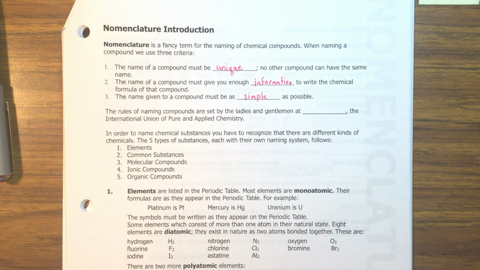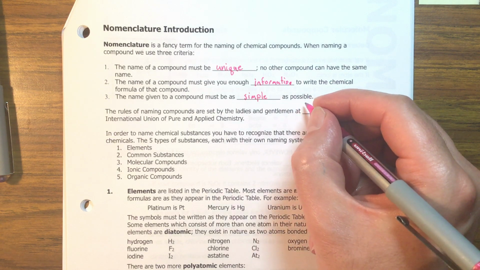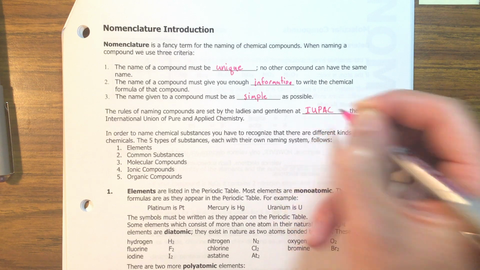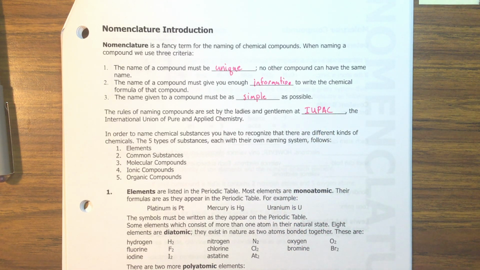The rules of naming compounds are set by the ladies and gentlemen at the IUPAC, the International Union of Pure and Applied Chemistry. In order to name chemical substances, you have to recognize that there are different kinds of chemicals. The 5 types of substances, each with their own naming system, are as follows.